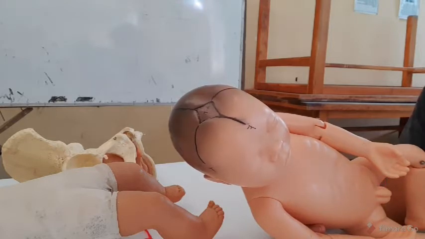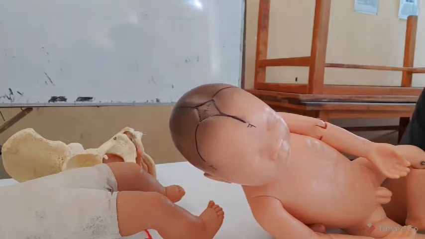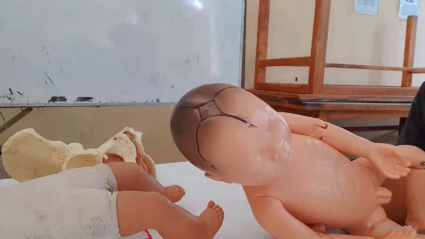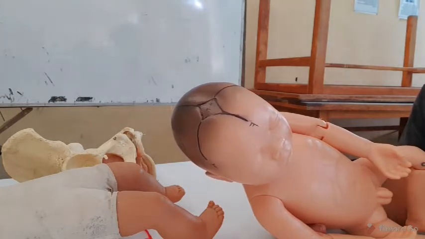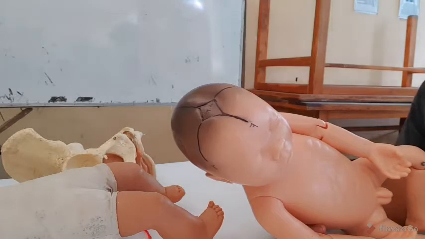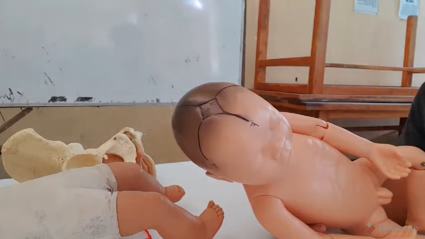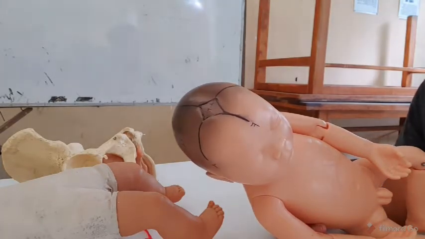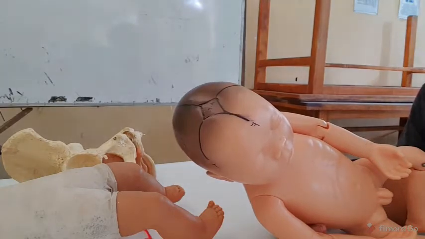Under the fetal head, we will discuss the different parts of the fetal skull, the suture lines, the fontanelles, and of course we will also discuss the different diameters of the fetal skull. Specifically, we have the longitudinal diameter and the transverse diameter of the fetal skull.